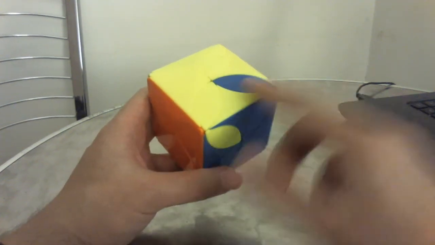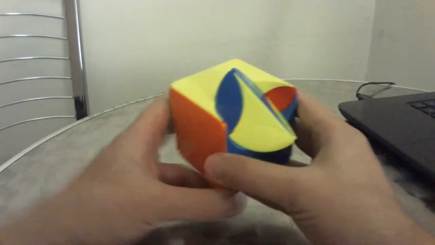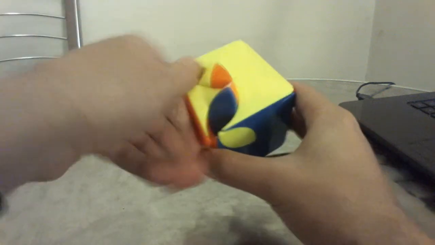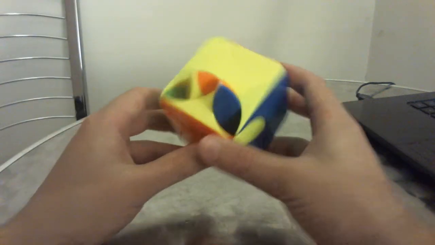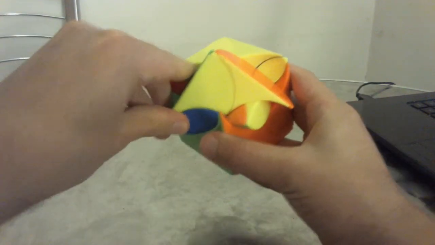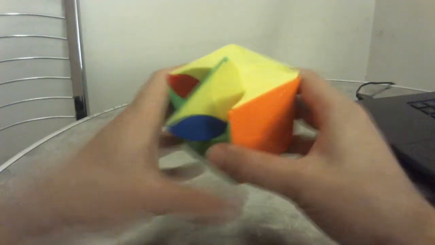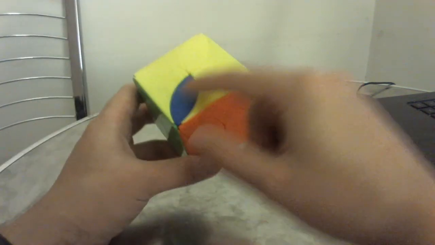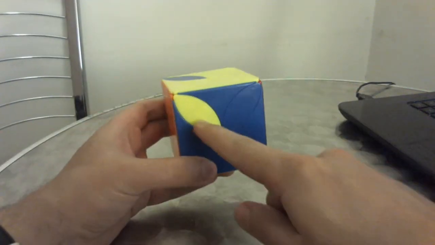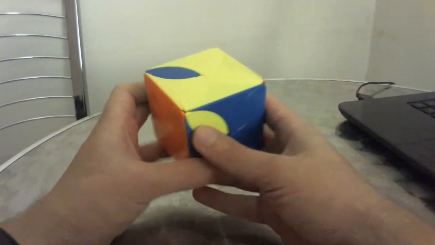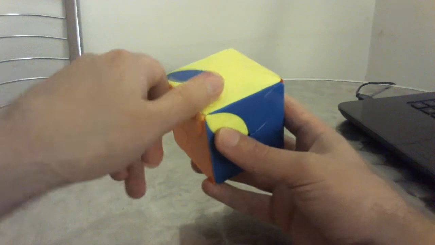So the way we do it is down halfway, down, up, up, turn the cube like this, down, down, up, up. And it brought this blue over. If you turn it back, remember we had the blue over here and it went there. And now we want to bring it back. So we do it the opposite way.